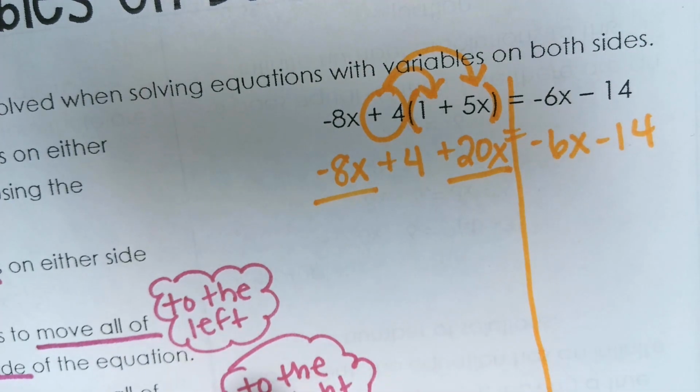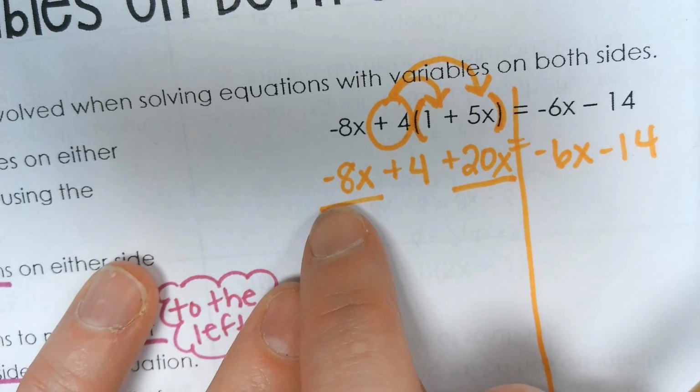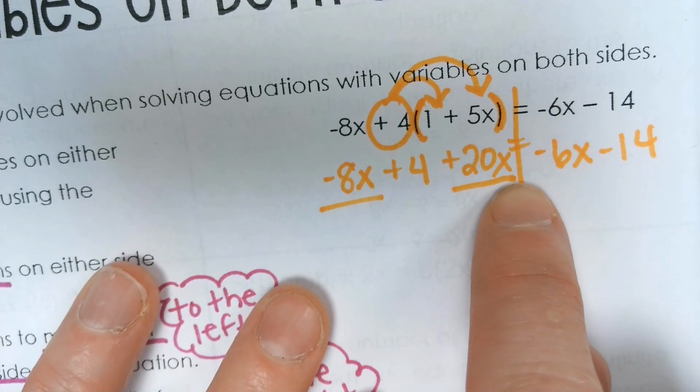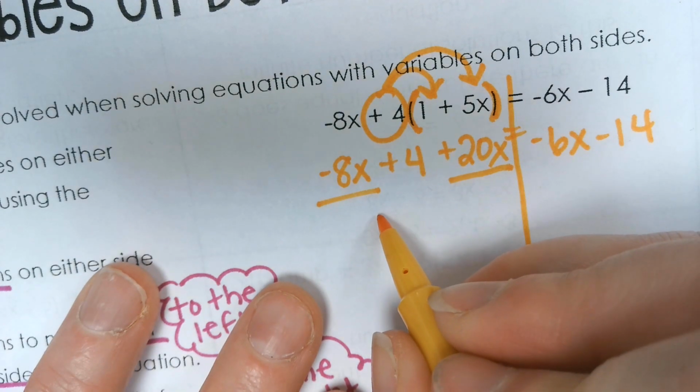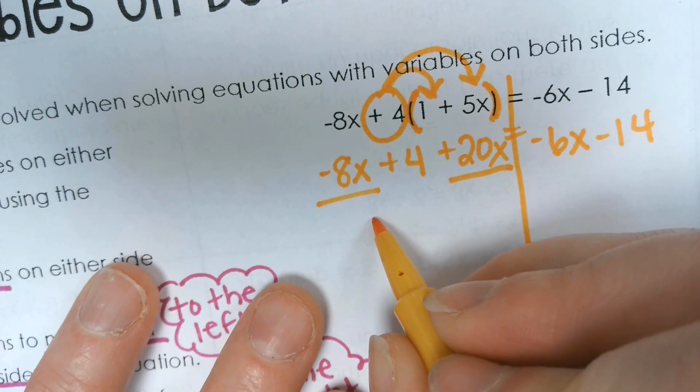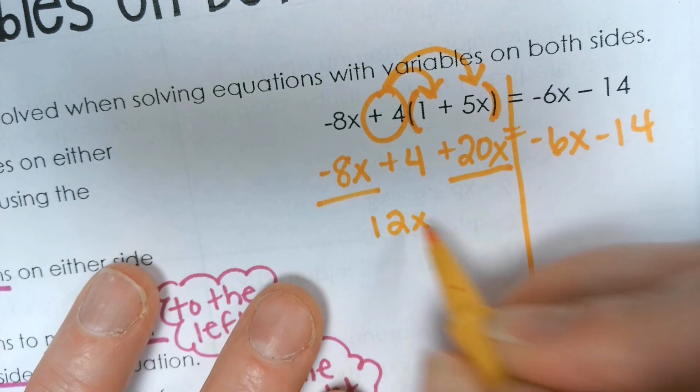There is no shame in using your calculator. So put that in. Negative 8 plus 20. Don't include the x. The only time we use x on our calculator is whenever we're checking our answer or we're using the y equals function. So right now it's just negative 8 plus 20. What is that? Negative 8 plus 20. 12. So 12x.